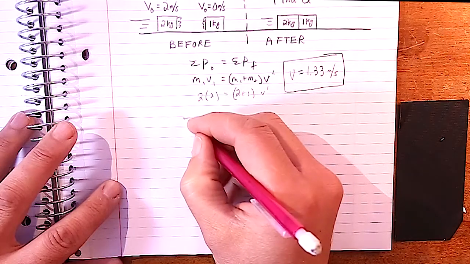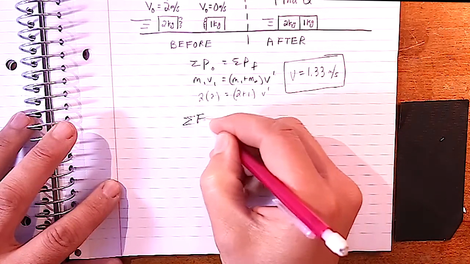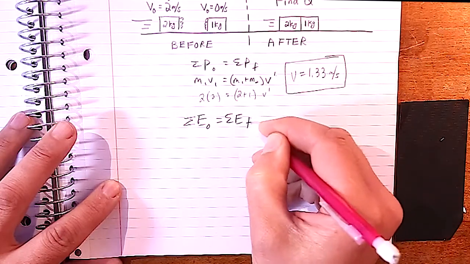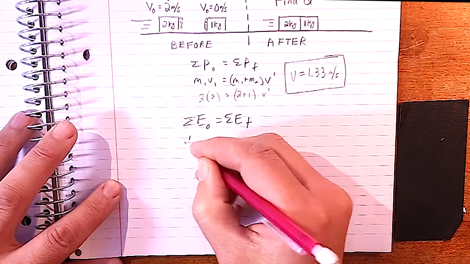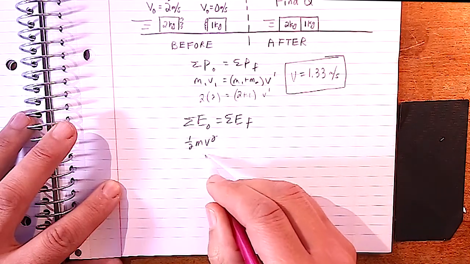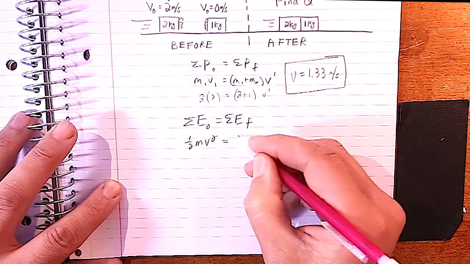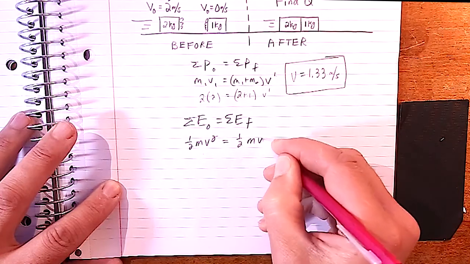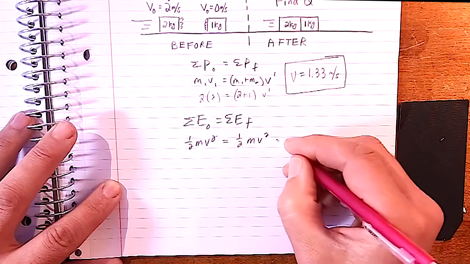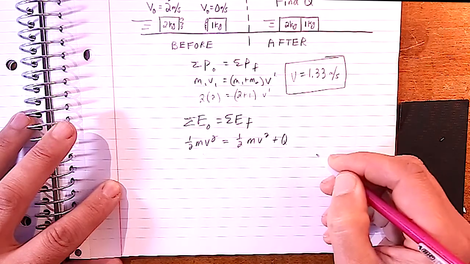We say all of the energy that we start with equals all the energy that we end with. So we start with 1/2 mv squared of the first block, equals 1/2 mv squared after, and that's going to be the mass of the two blocks, plus Q.